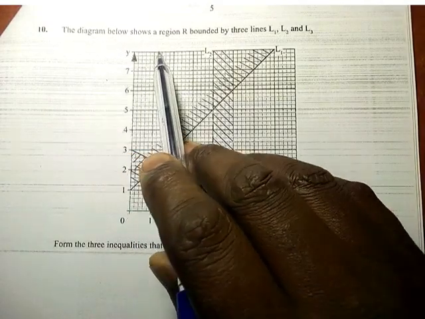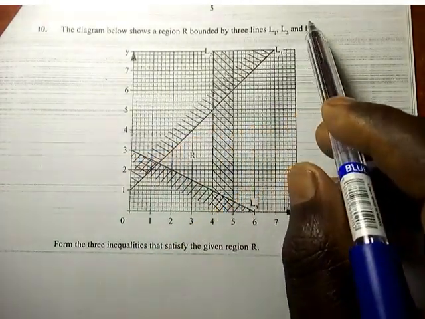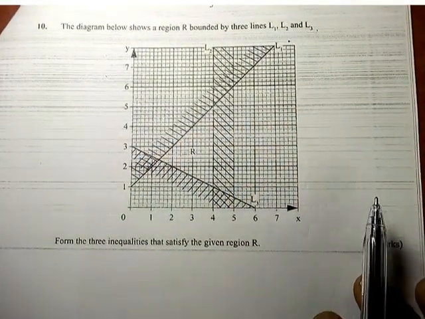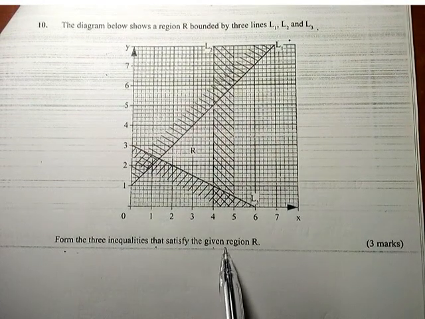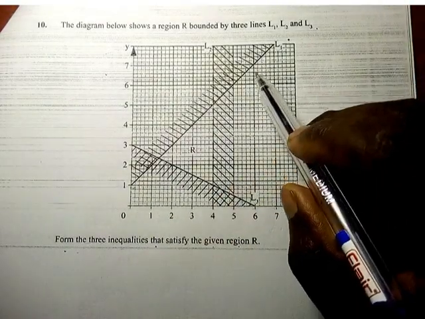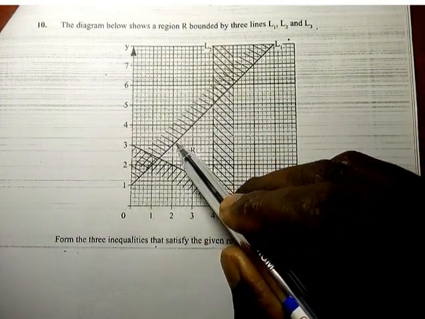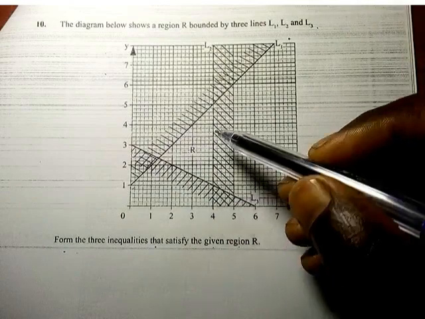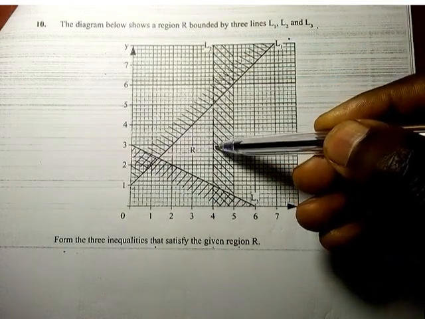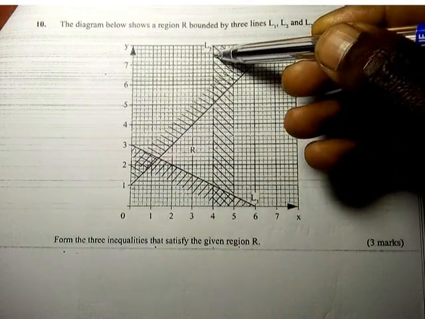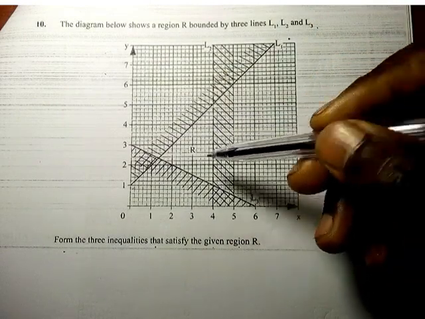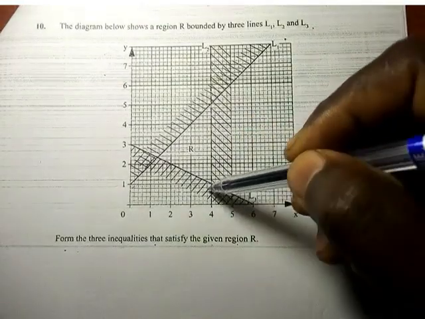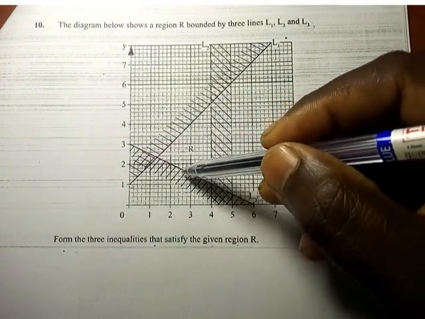The diagram below shows a region bounded by 3 lines, L1, L2, L3. Form the inequalities that satisfy the given region. So find the inequalities. We are given lines. If a line is drawn complete like this, it means it is less or greater. A line drawn as a dotted line like this, this one drawn dotted is L2, that means it is either less or greater. If drawn as a full complete line, it is greater or equal or less or equal to. You need to know that.